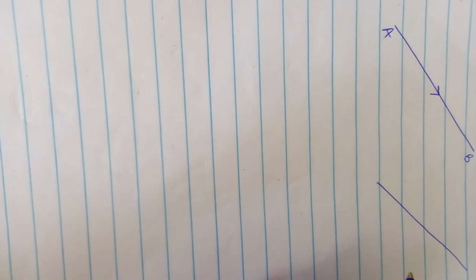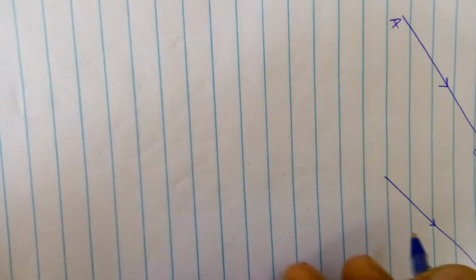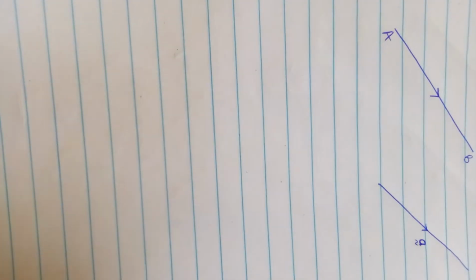Or I can use small letters. That is my line segment. I put an arrow, which shows a vector, and I name it small a. But to show that a is a vector, I put a tilde below it. So that is how we represent vectors.